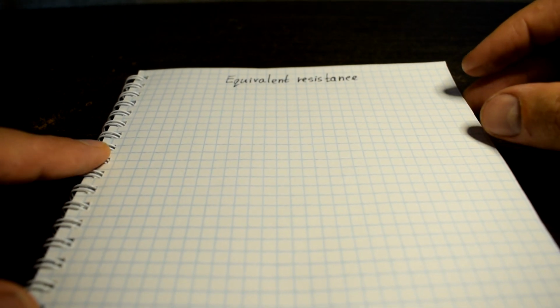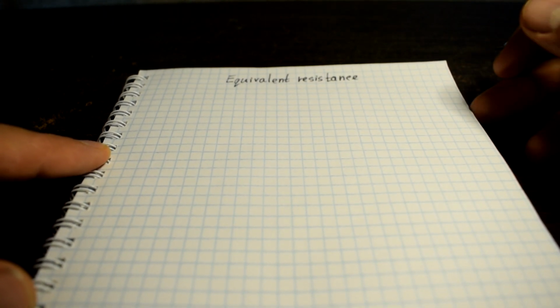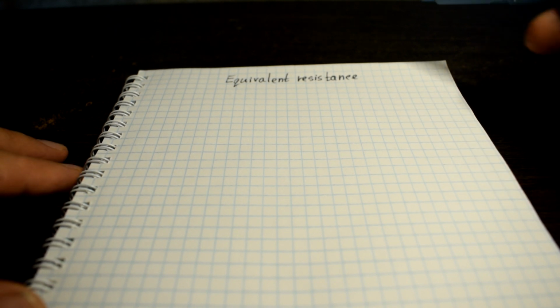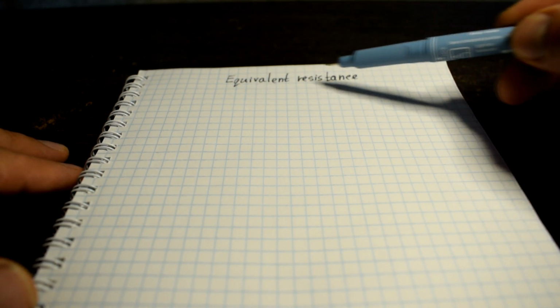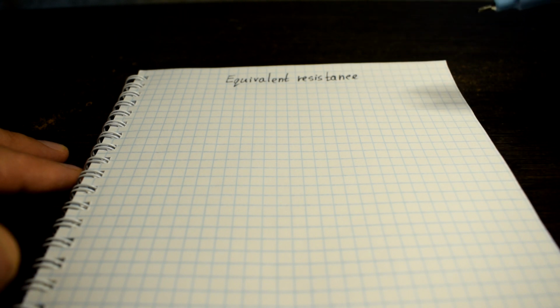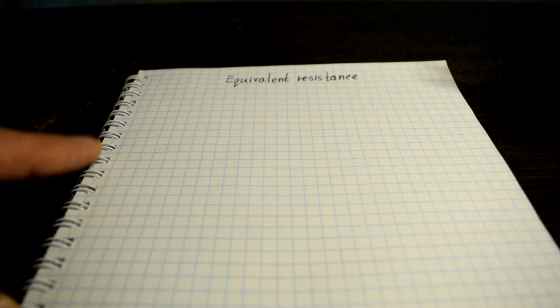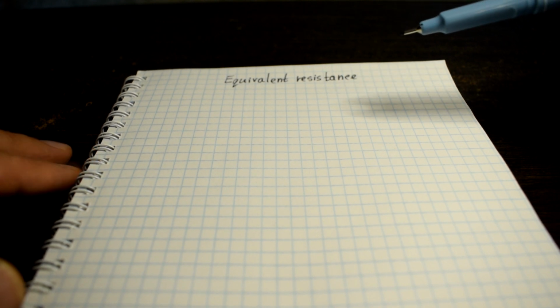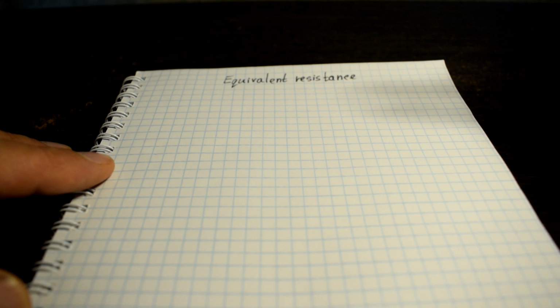Hello friends, today a little bit about the calculation of electrical circuits, more precisely about the equivalent resistance. Imagine that you have a section of an electrical circuit and you need to find the equivalent resistance of this part. I draw it now.